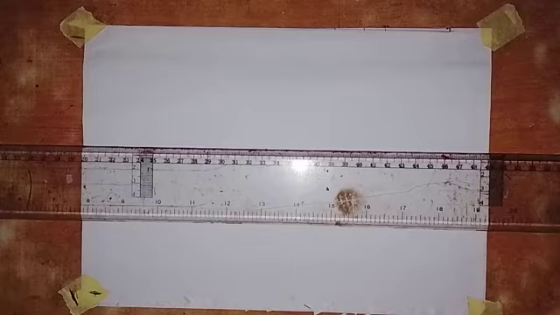So let's say the side of the square is 50 millimeters and the length of the rectangle is given as 75 millimeters. A side or a length of the rectangle is given in this case.